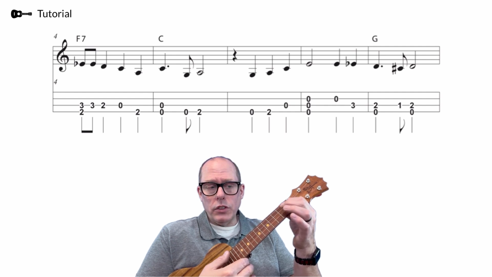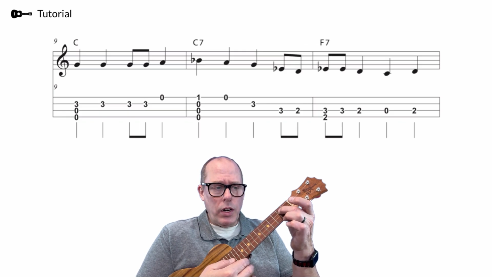Then you've got your 2nd finger on the 3rd string, 2nd fret with 4th string open, down to the 3rd string, 1st fret, and back to the 2nd fret again. We're now on the 3rd line.